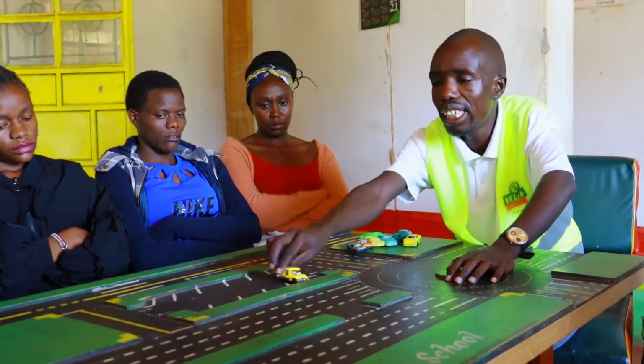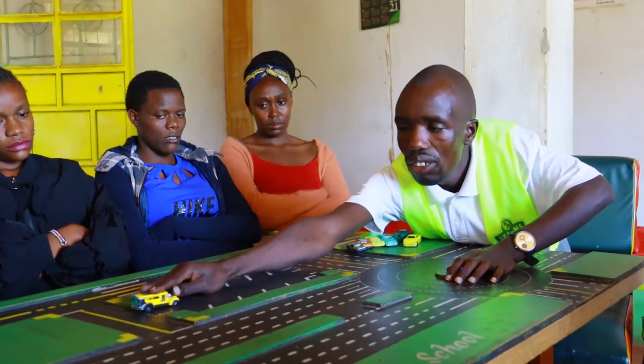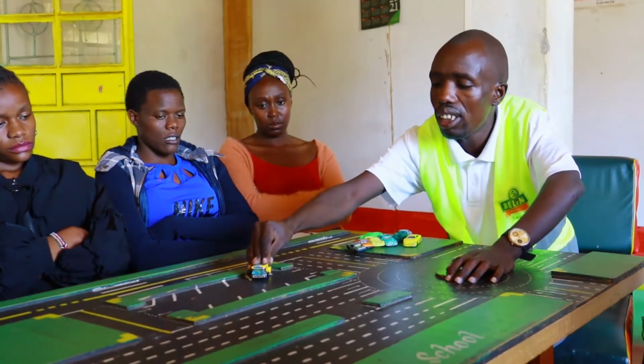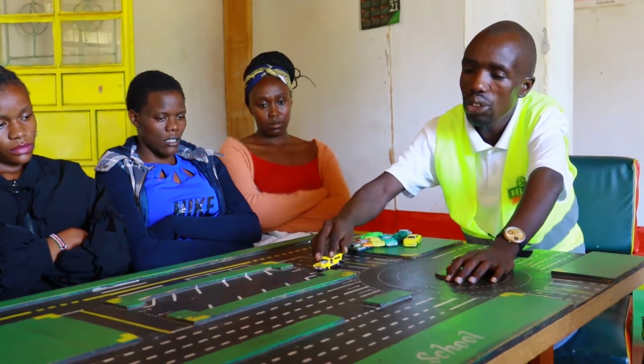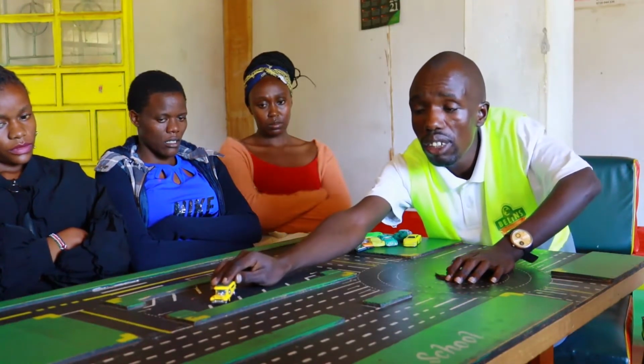So if you want to park on this side, this is your entrance. You park to the far left, then this is your exit. Rule number three, you park using forward gear.